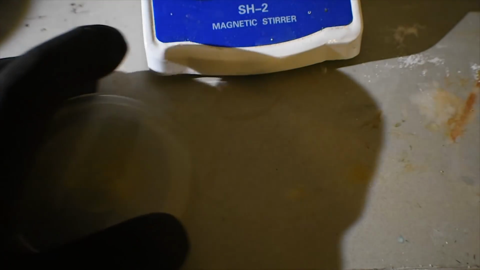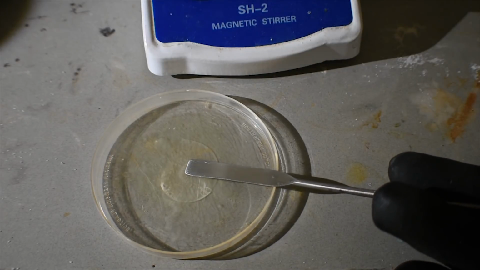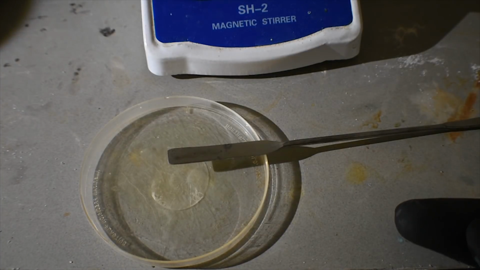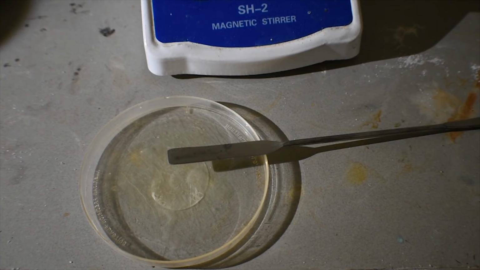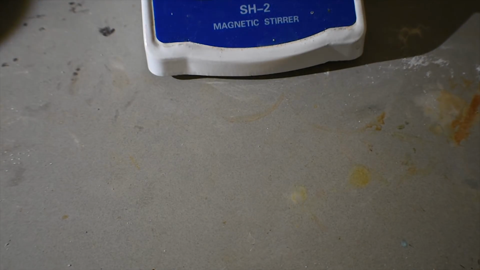A few days later, and as you can see, we have a nice yield of absolutely nothing. Absolutely nothing. It doesn't work. I don't know. Okay, whatever. Let's just move on to the chlorine route.